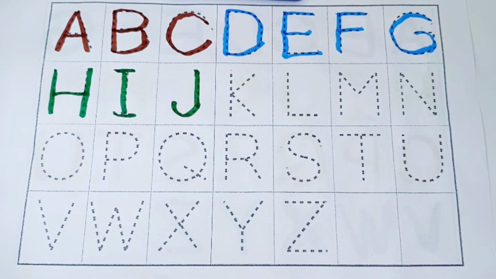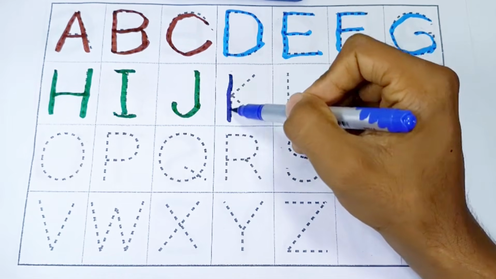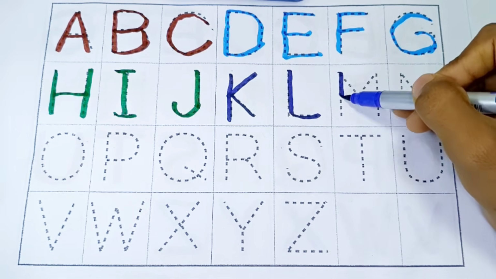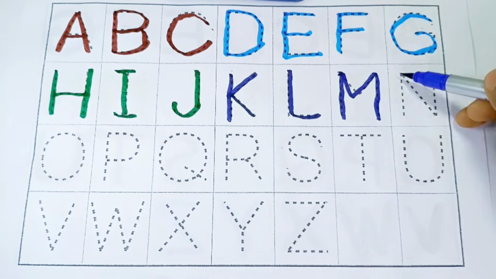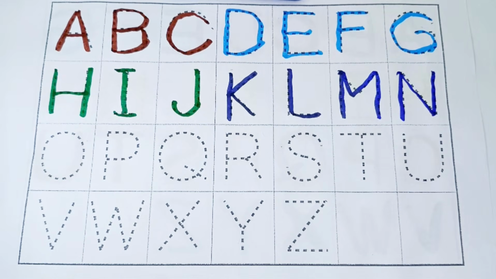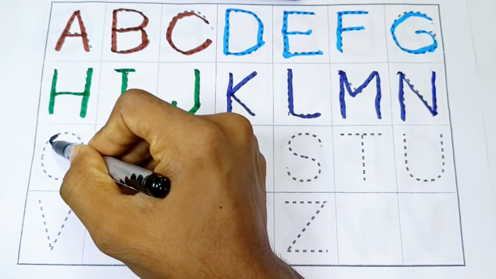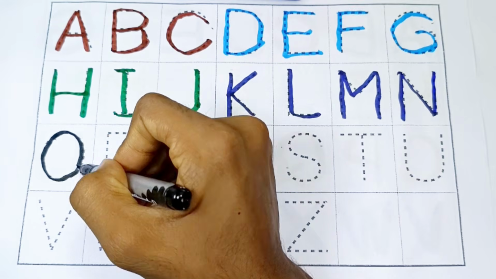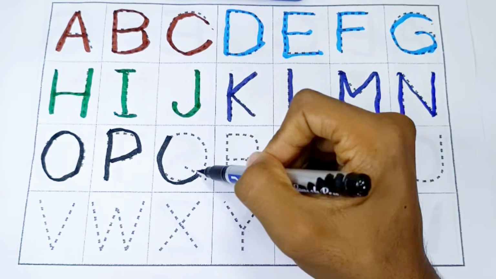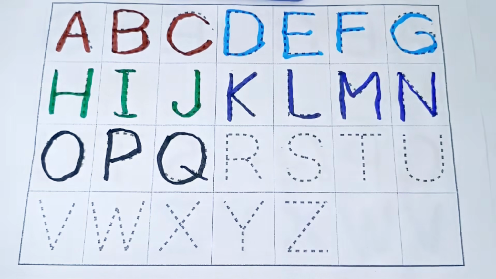J for joker. Kids, now you draw K. K for king. L for lion. M for moon. N for nose. Kids, now you draw O. O for octopus. P for parrot. Q for queen. Kids, now you draw R.